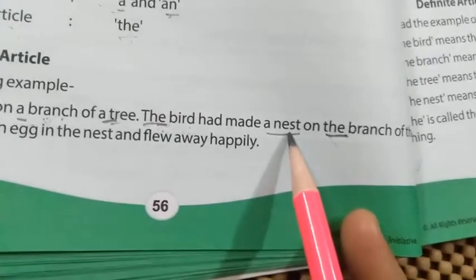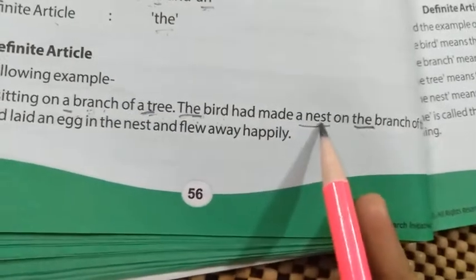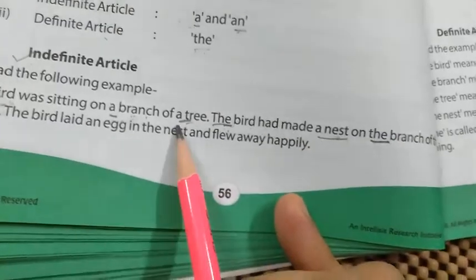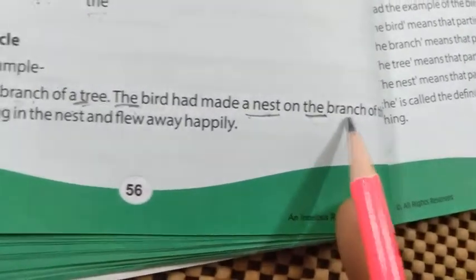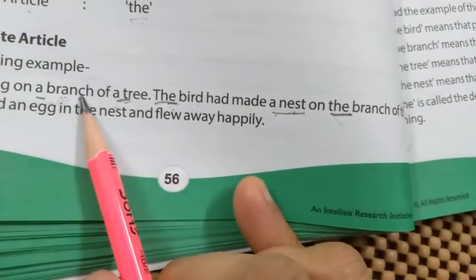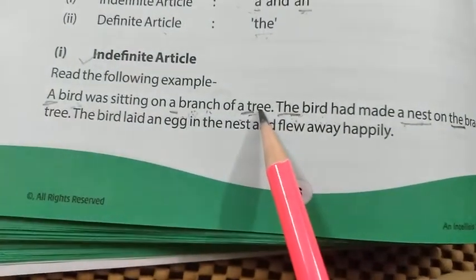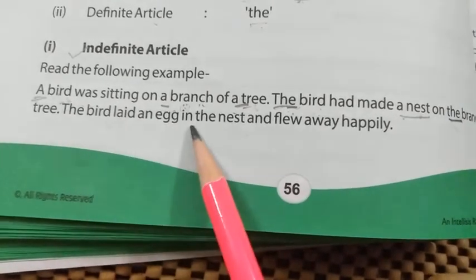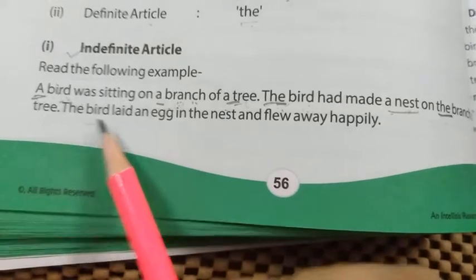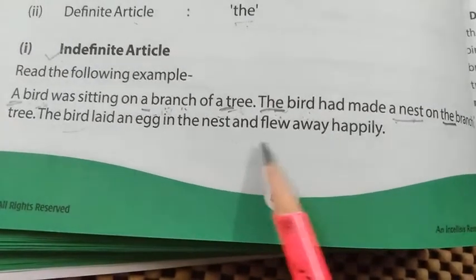Okay, and the word nest is introduced for the first time in the second line, because this word was not used before, so we are using the article a here. Okay, and then the branch we have already discussed. And with tree also we have used the, because tree was also introduced in the first sentence. Now in the third line, the bird laid an egg. Now this bird we are sure about, so we are using the article the. An egg in the nest and flew away happily.